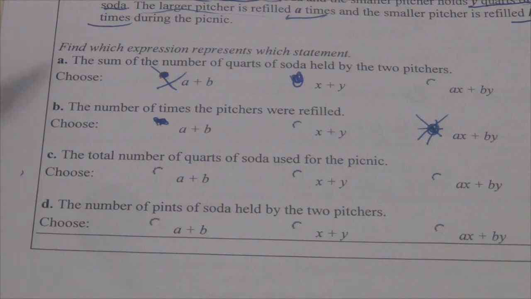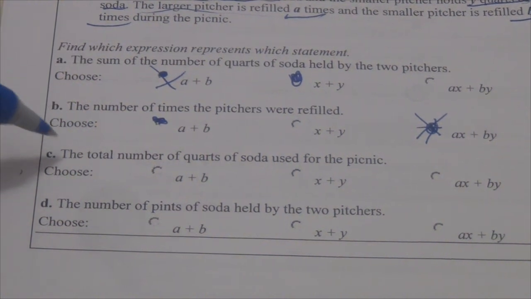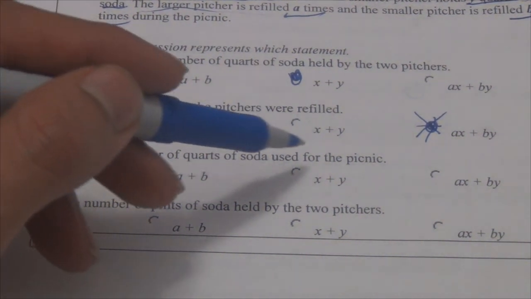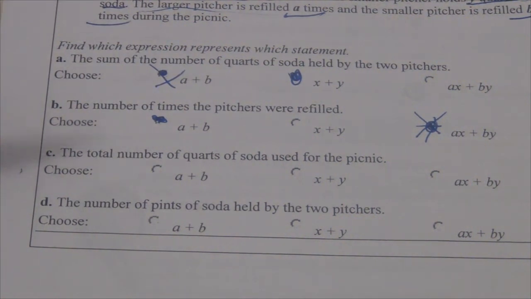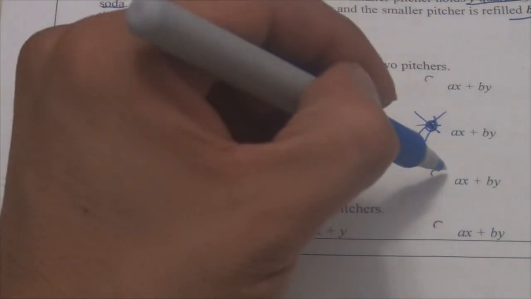But anyway, you're helping me, so hopefully this is good. The total number of quarts of soda used for the picnic. Well, it depends how many times they were refilled.